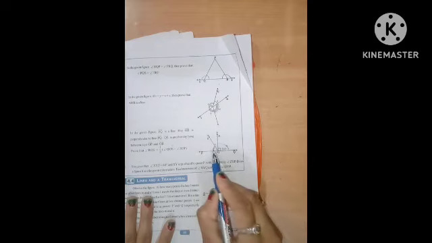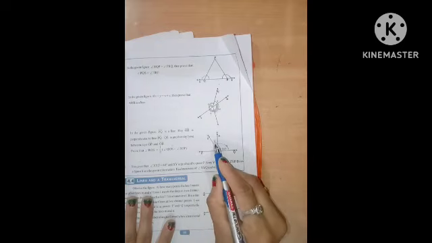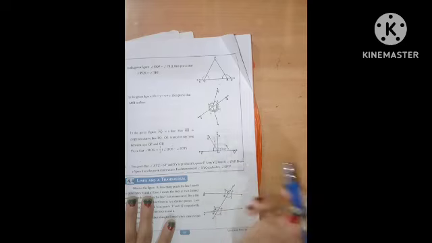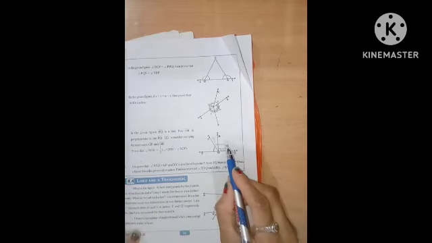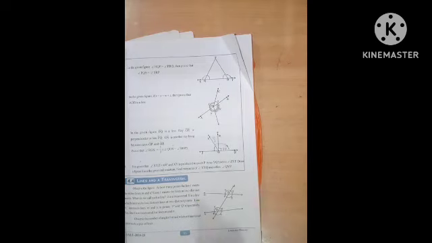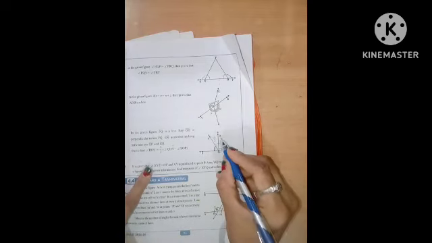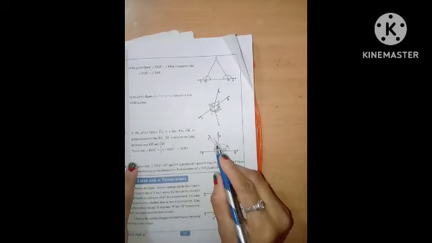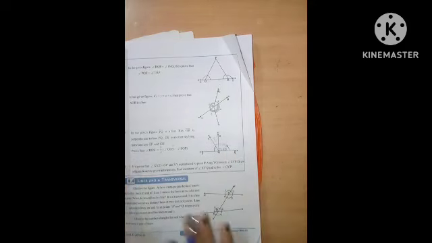Subtracting these two and taking half of it, you have to calculate ROS. Subtracting these two and then taking half, we will get ROS.